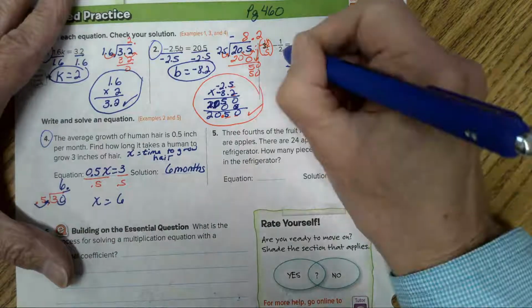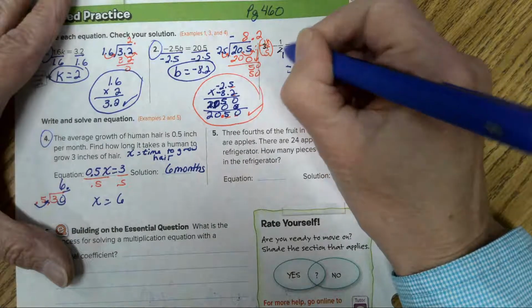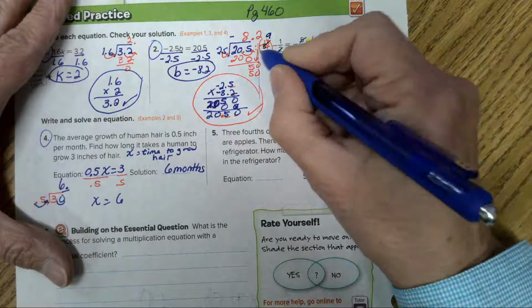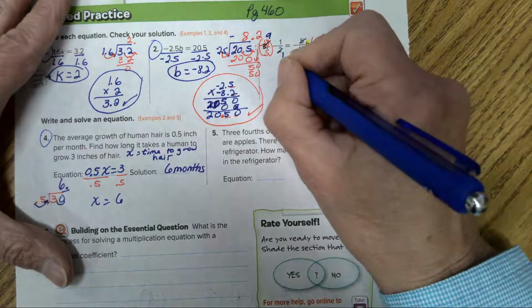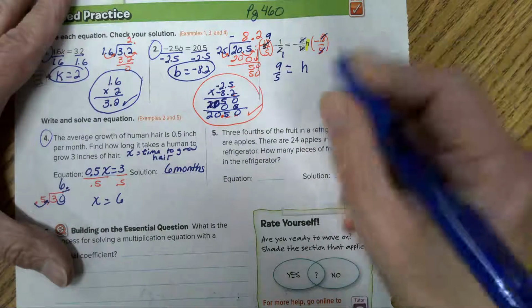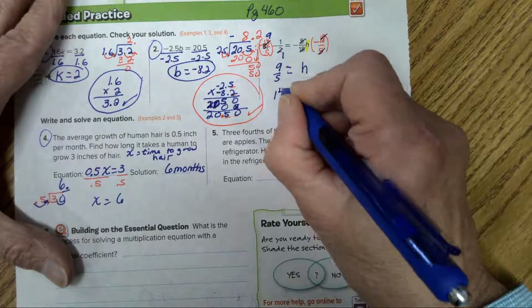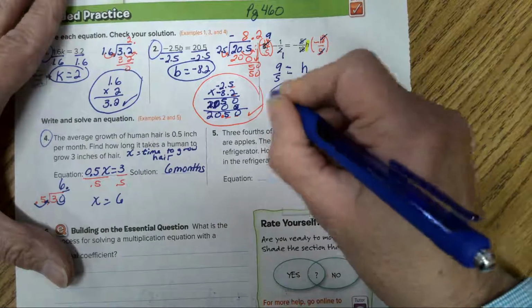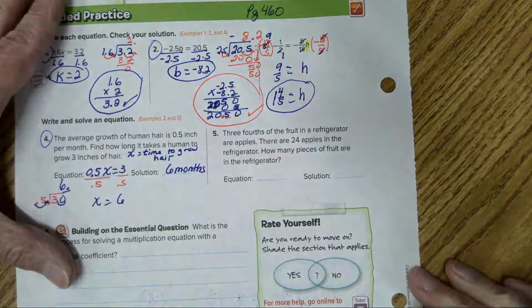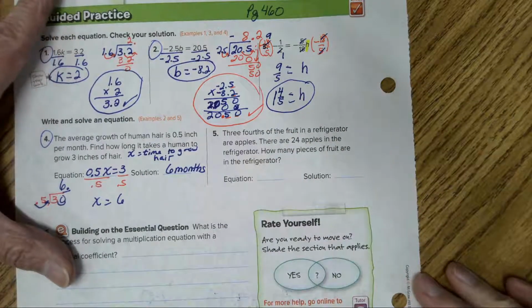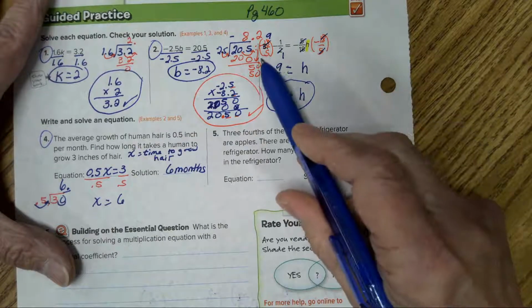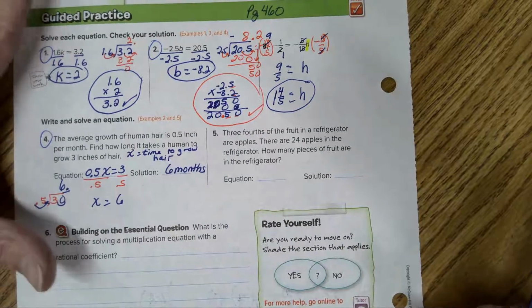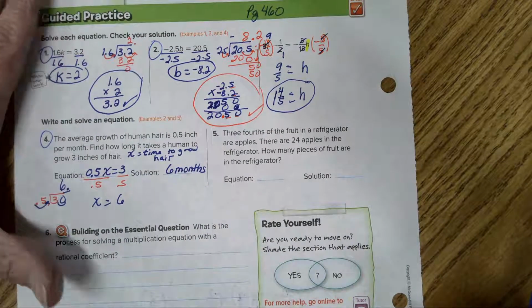So 2 will go into 2 once. 2 goes into that 9 times. You end up with negative times negative is positive 9/5, which equals 1 4/5 equals h. That is the answer to number 3. Now, kids, if you are not showing your multiplication this way in the parentheses, I will know that you have not been watching this video. So please make sure you do it the correct way.